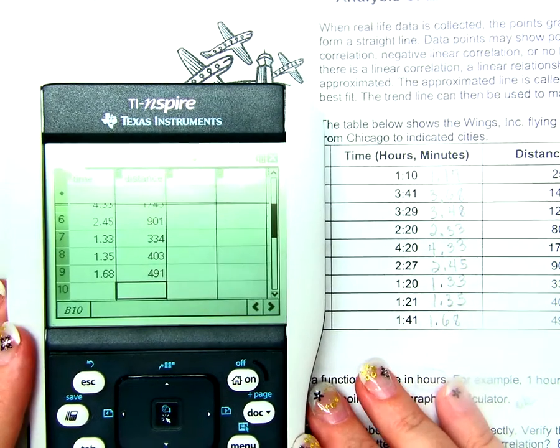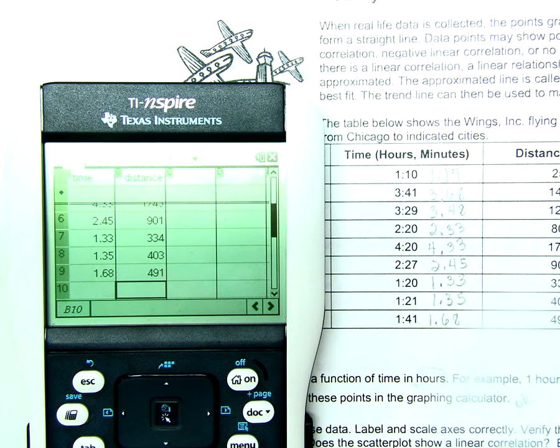Okay, do you have all your data in? Yes or no? What do I really want to see about this data? What's my objective for today? What am I trying to see? Today I will interpret correlation of scatter plots. So what do I really want to see? The scatter plot.